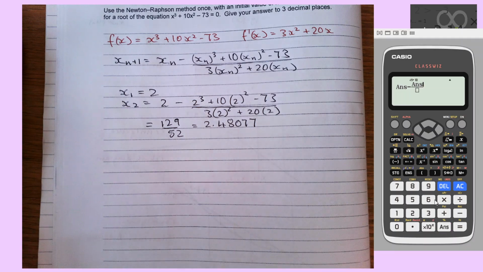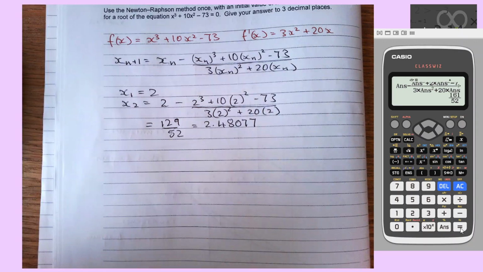We want answer cubed plus 2 times answer squared minus 73 divided by 3 times answer squared plus 20 times answer, and if I put that in right, I should get 129 over 52, which I'm not getting.